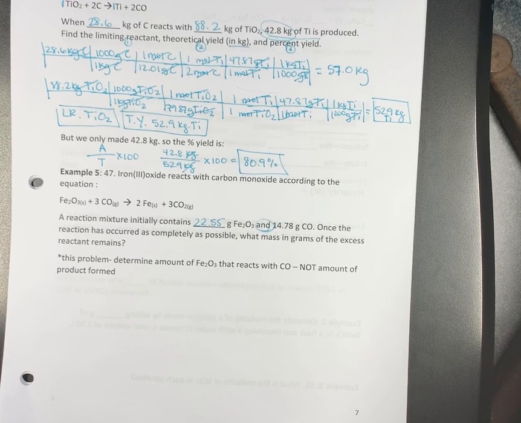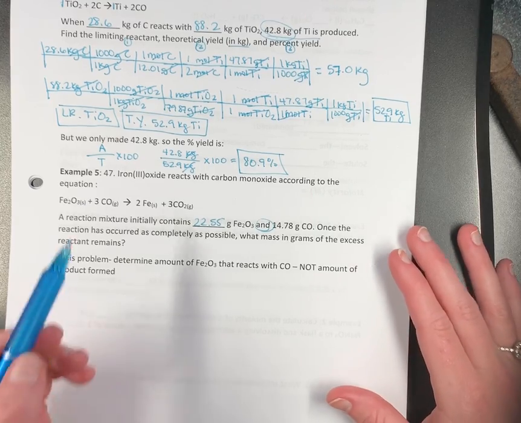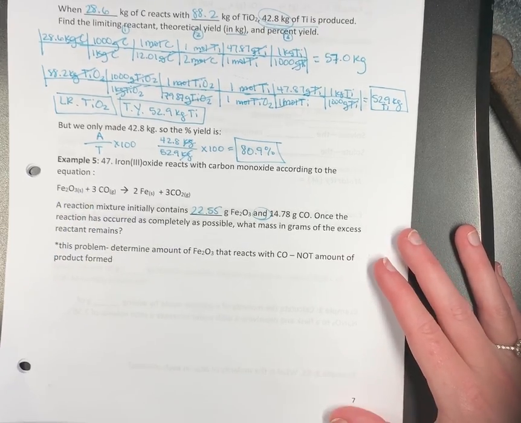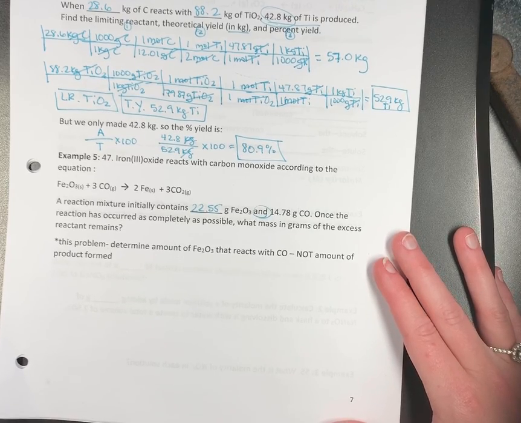There's a couple of ways to do it, but I usually like to pick one of my products so I can figure out what my limiting reactant is.